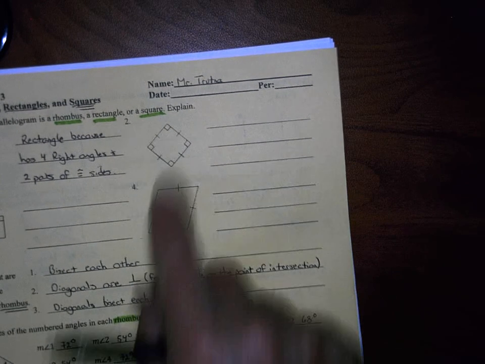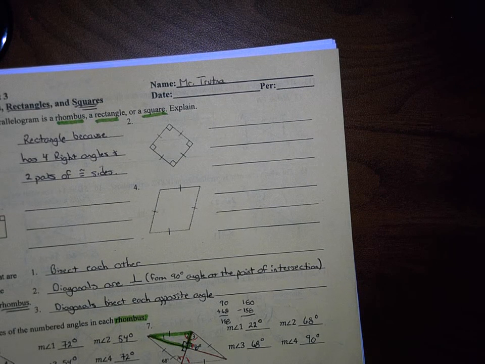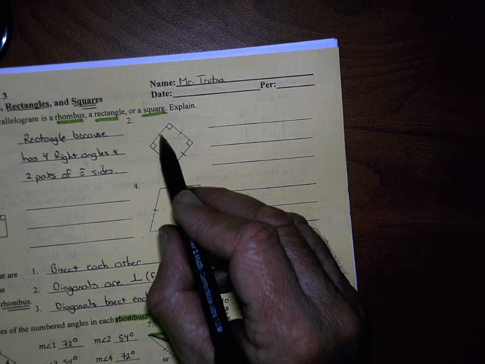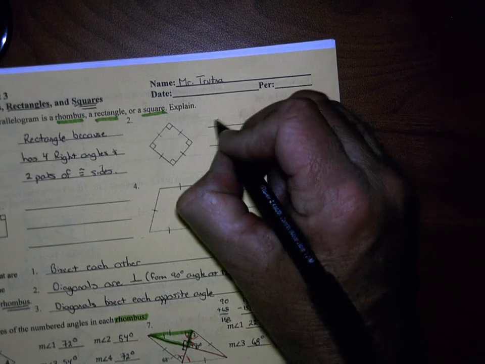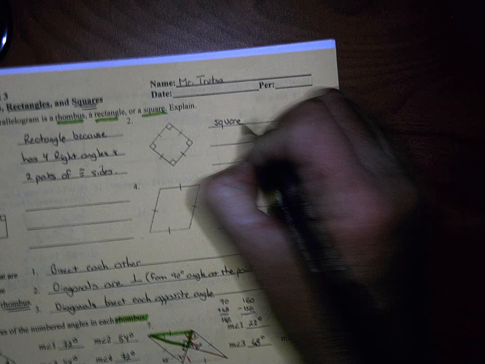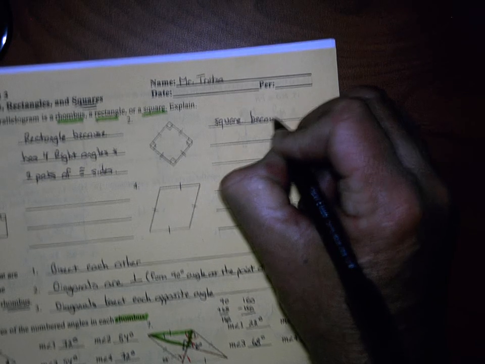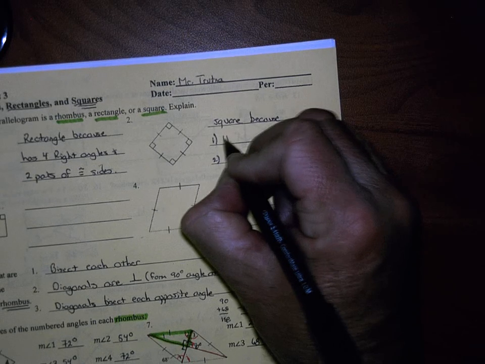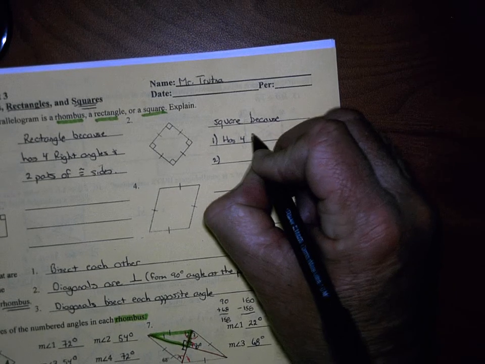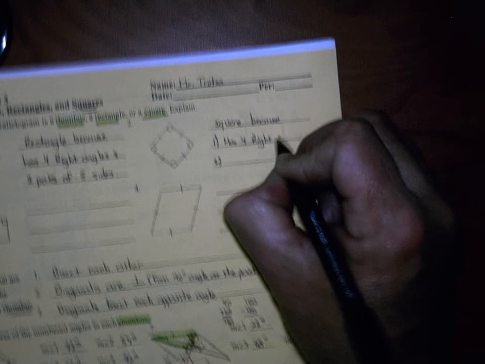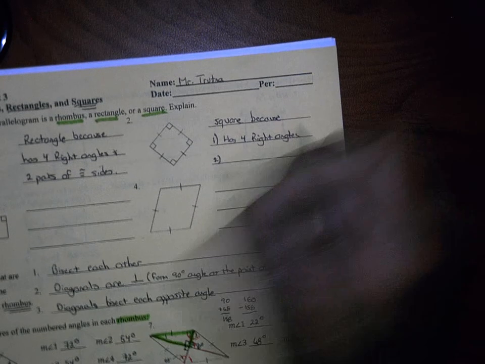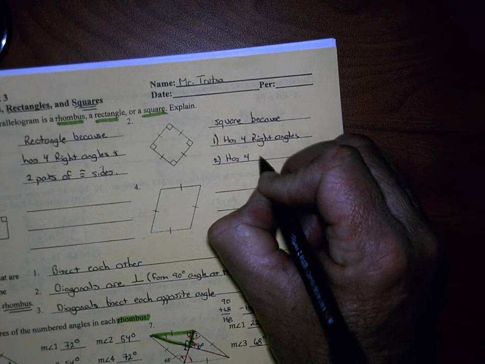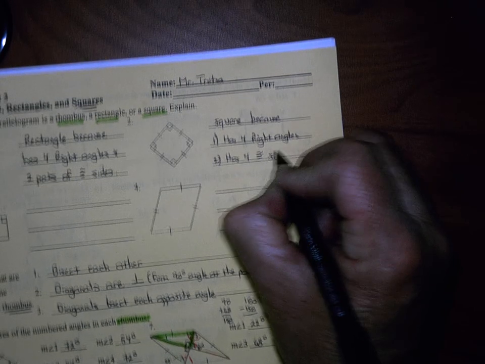All right, number 2. What type of shape is this right here? Well, it's got right angles, so like we said, it has to be a rectangle or a square, but all the sides are equal, therefore number 2 is a square. I'm going to shorten this up a little bit. There are 2 reasons why I know it's a square. Number 1, it has 4 right angles. That doesn't make it a square by itself, because if it has 4 right angles, it could be a rectangle or a square, but it also has 4 congruent sides. Those are all the reasons why that's a square.